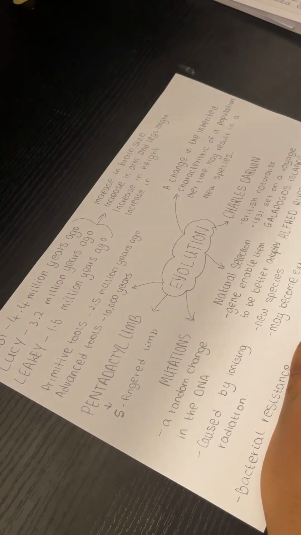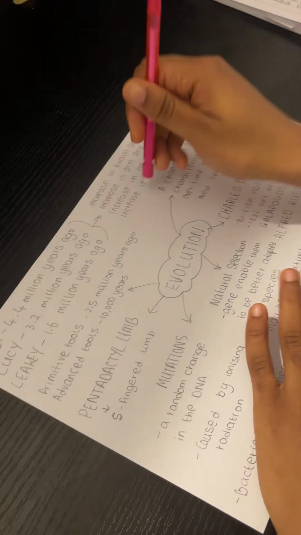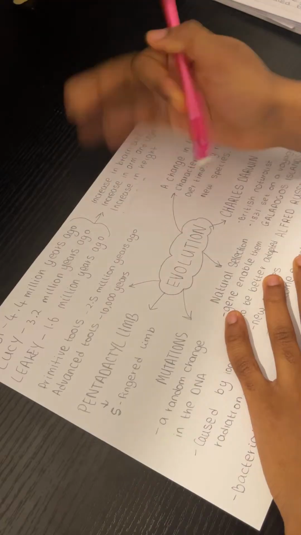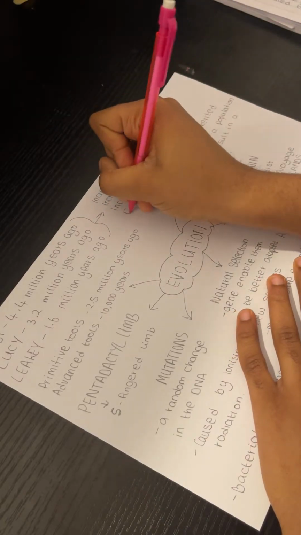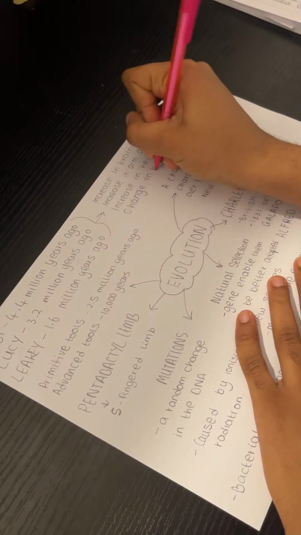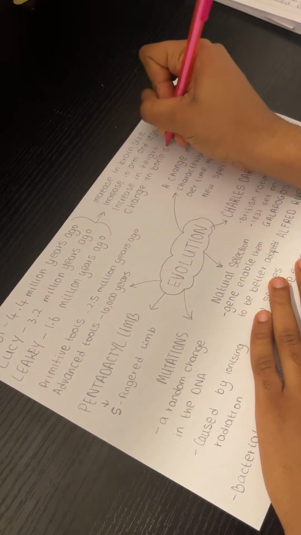And they have a change in bone structure. No, wait, not an increased bone structure, that doesn't make any sense. There's been a change in their bone structure. Sorry, guys, got a bit carried away. Change in bone structure.